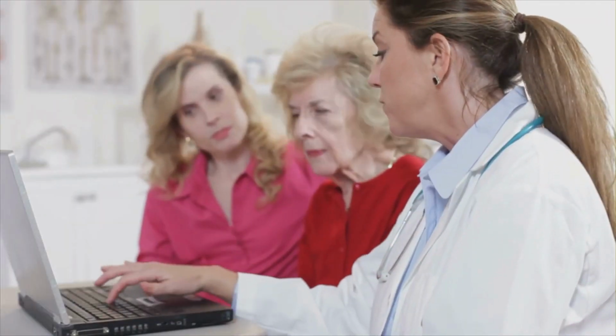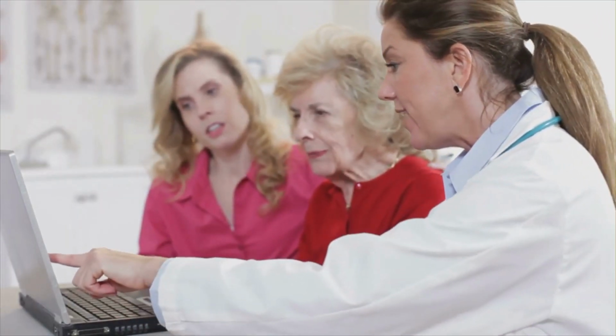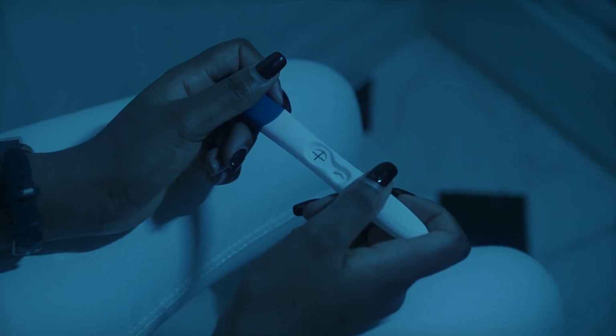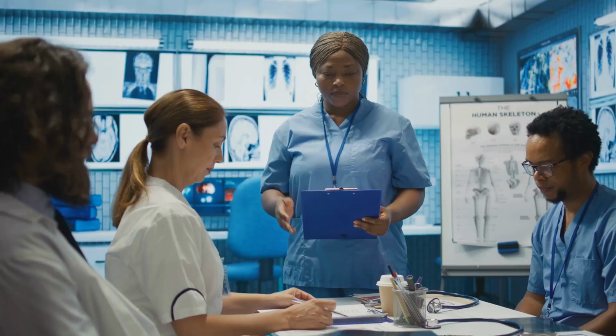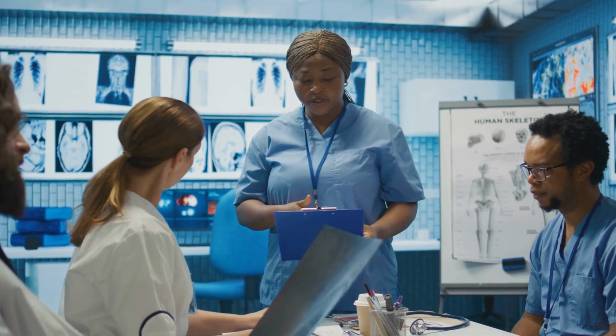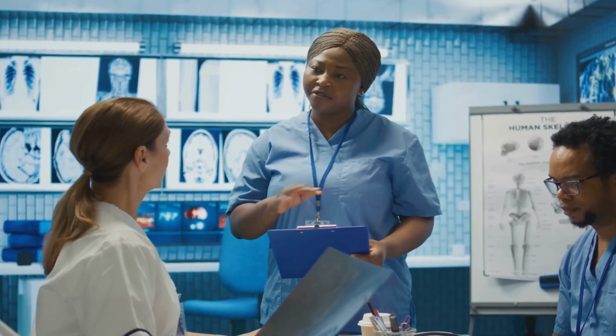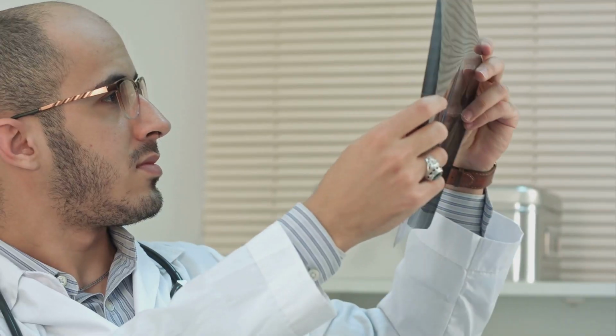Her C-reactive protein level is also high, confirming inflammation. The urine pregnancy test came back negative. These lab results strongly support our suspicion of a particular abdominal emergency. What condition fits this picture?